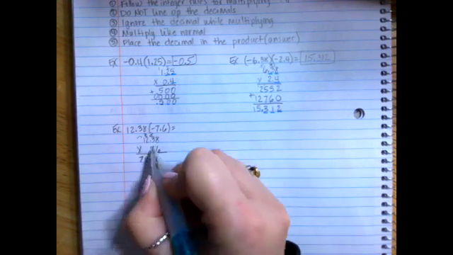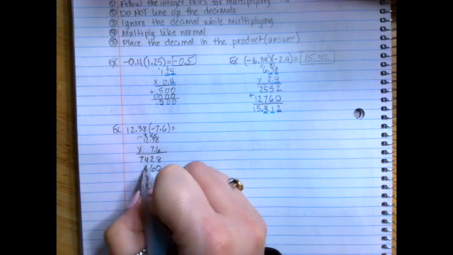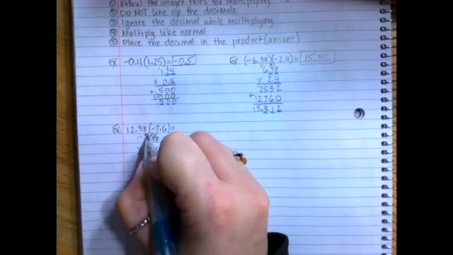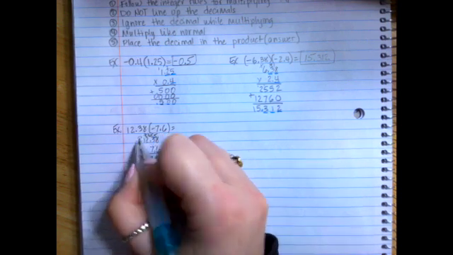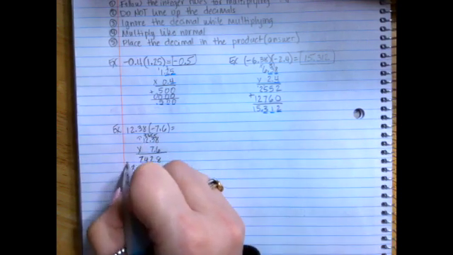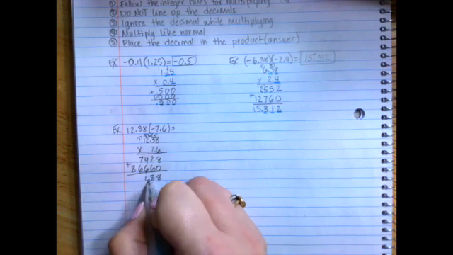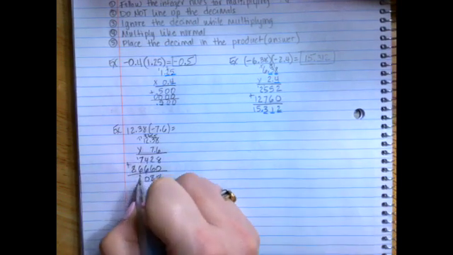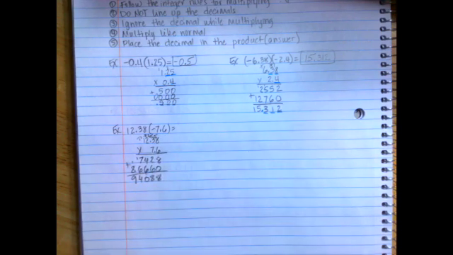Done with those. I get 56. 21 plus 5 is 26. It's kind of crowded. 14, 15, 16, 7, 8. Add them up. 8, 8, 10, 14, 9. And again, we get 3.